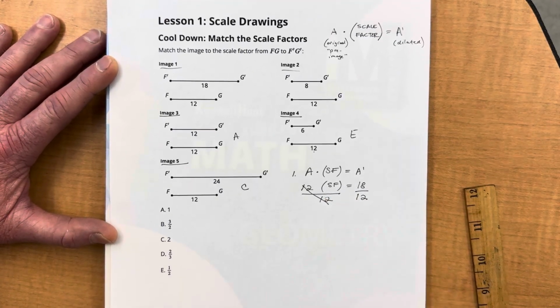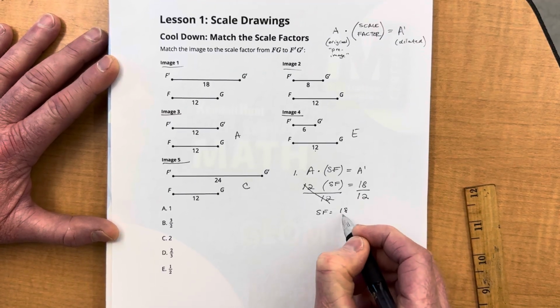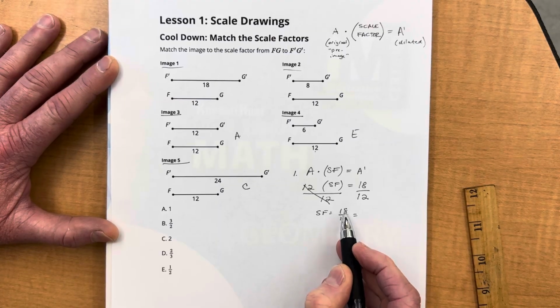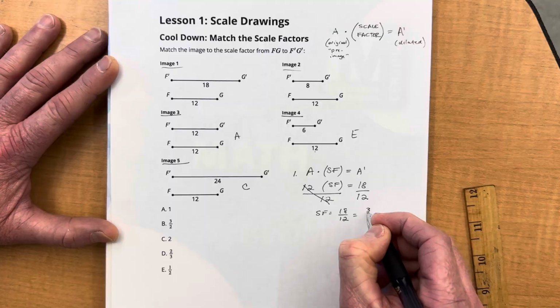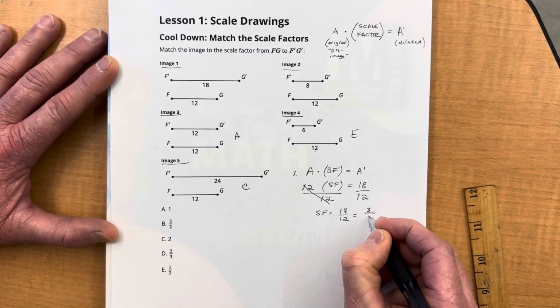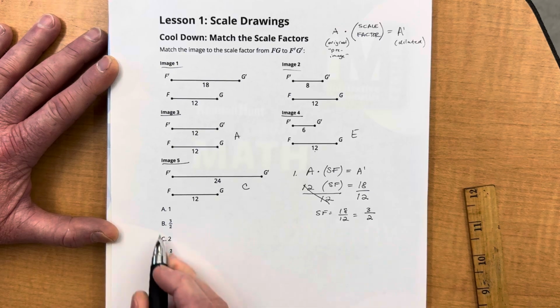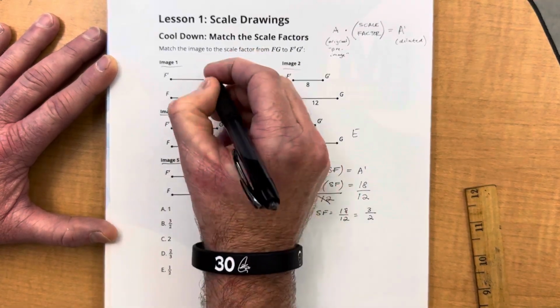These two 12s cancel out. So your scale factor now equals 18 divided by 12. Let's pull a 6 out of each. 6 goes into 18 3 times. 6 goes into 12 2 times. So this is fully simplified. And when you check your answers, oh, there it is, B. So number 1 is B.